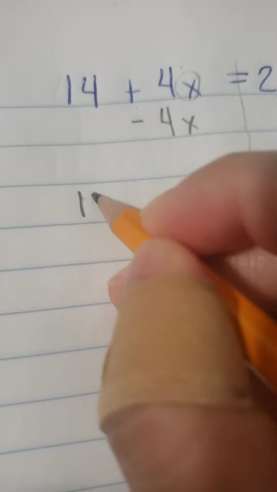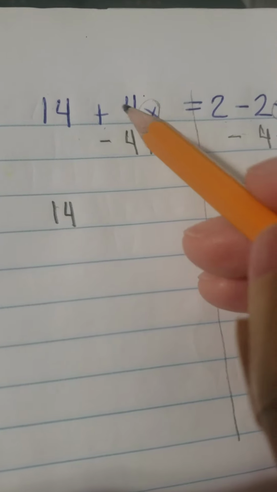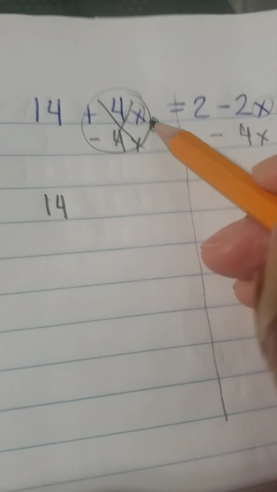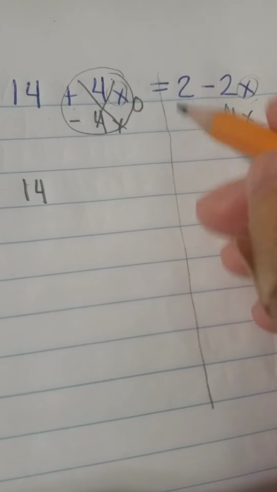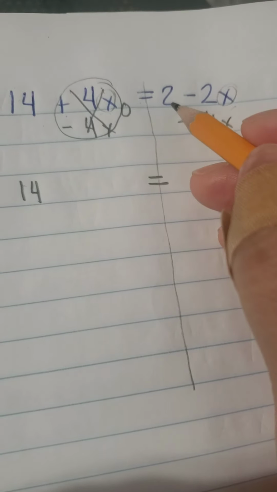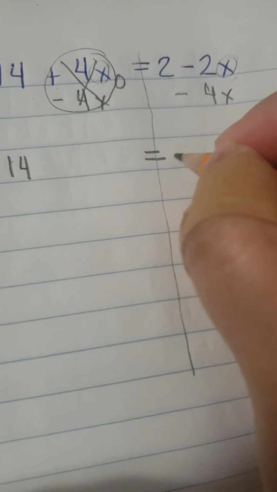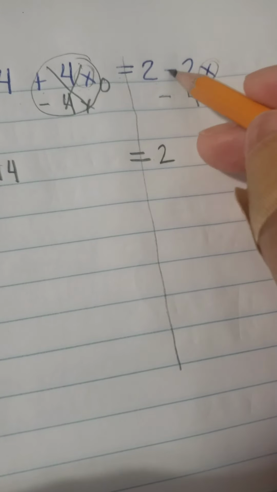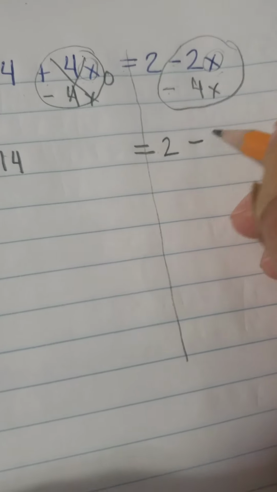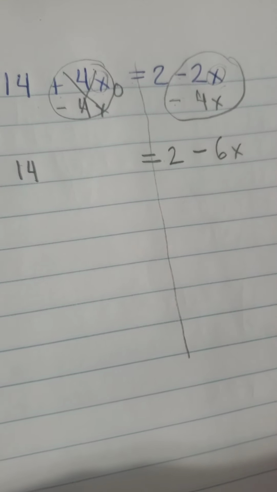So let's go ahead and do the math. Bring down your 14 because you didn't do anything to it. Now, positive 4x, take away 4x, simply cancels each other out because it equals 0. So you don't bring down anything here. Bring down your equal sign. And now, did you do anything to your 2? No, you didn't. So you just bring it down. Now you have negative 2x, take away 4x. That simply gives you negative 6x.